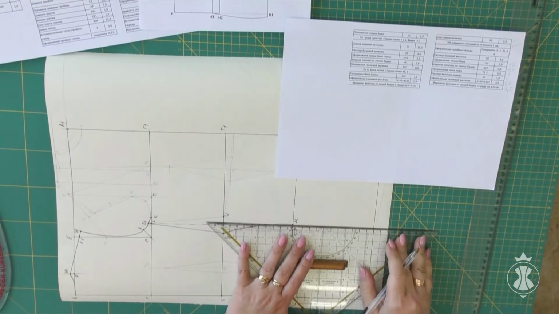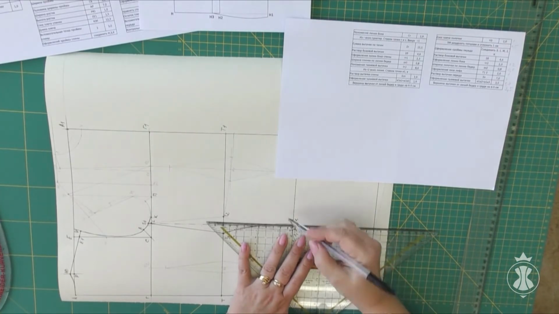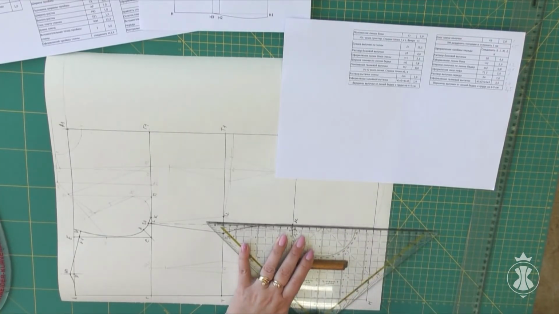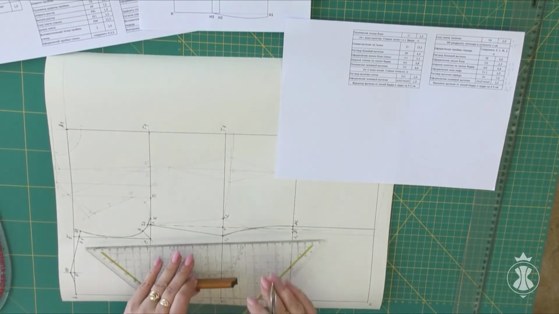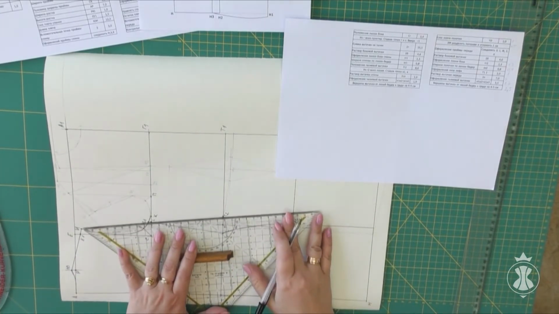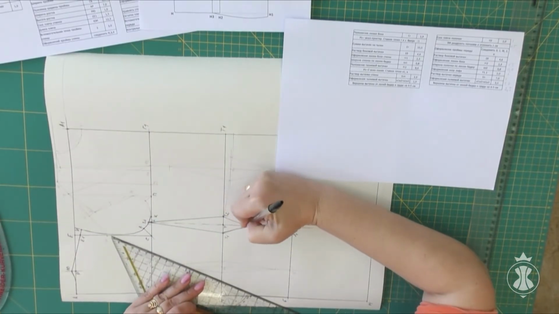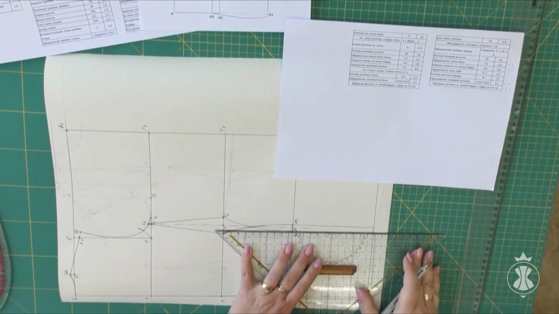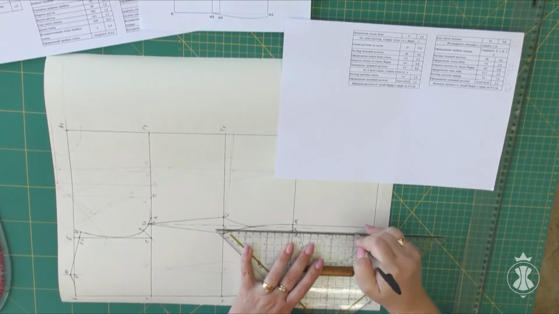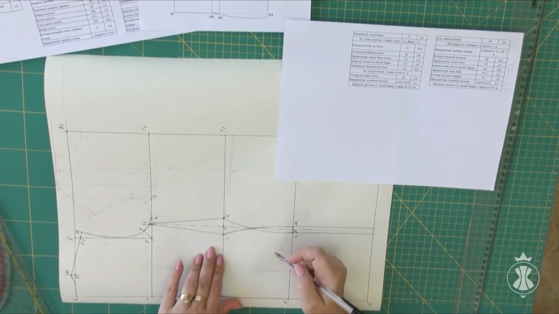We draw the perpendicular lines from the points Z1 and Z2 down to the intersection with the bottom line. Therefore, I made the side cuts of the front and back.